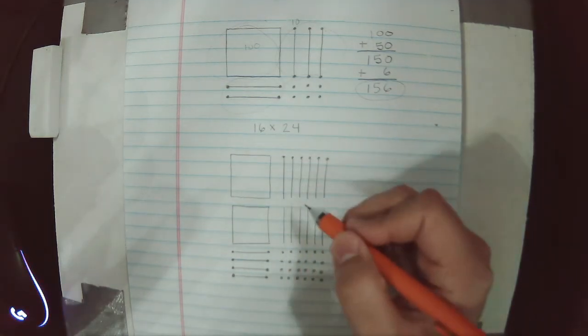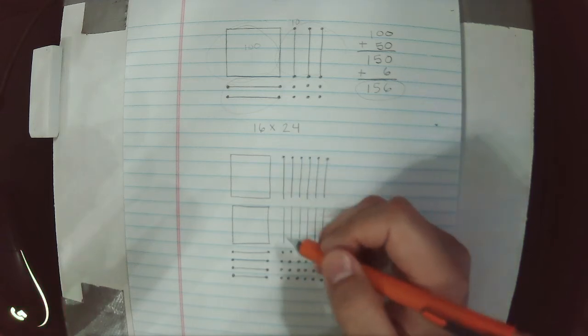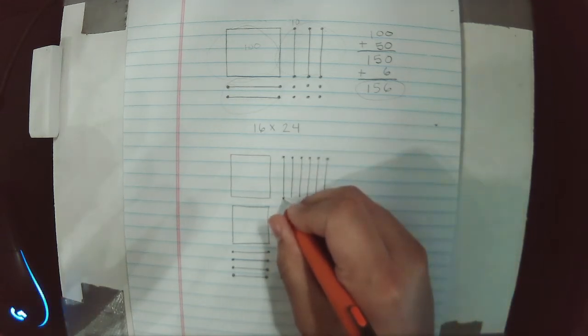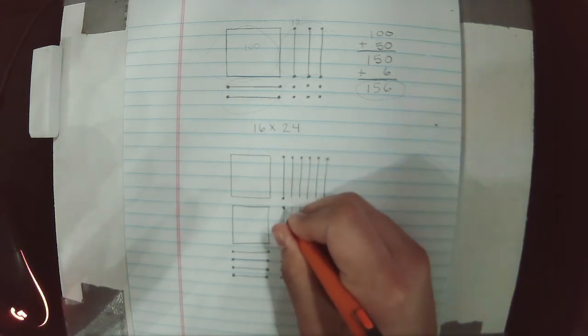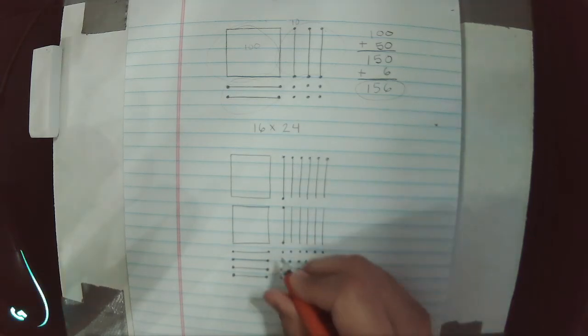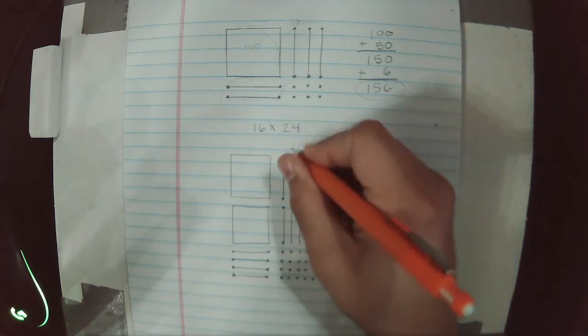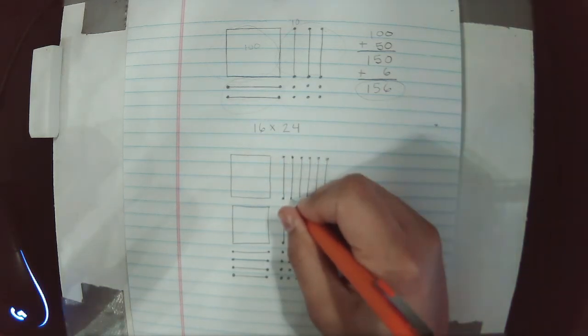Then I do my 1s. I'm going to start making copies of my dots. The end of all my lines. Every time I see a dot. Same thing for all the other ones.